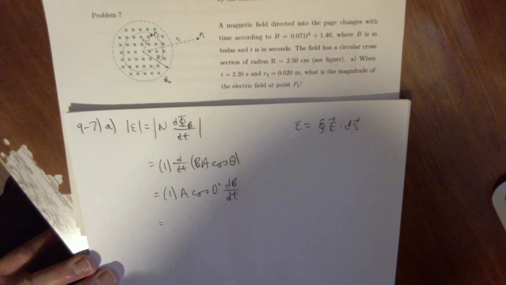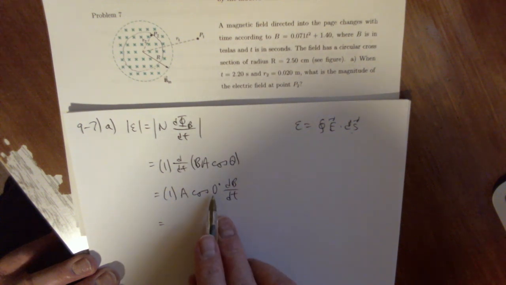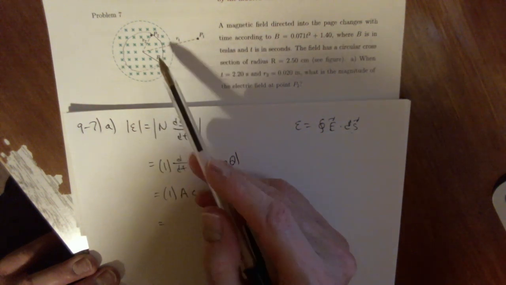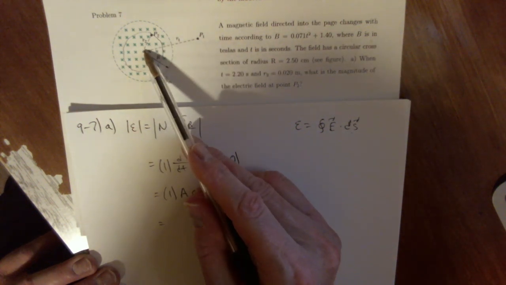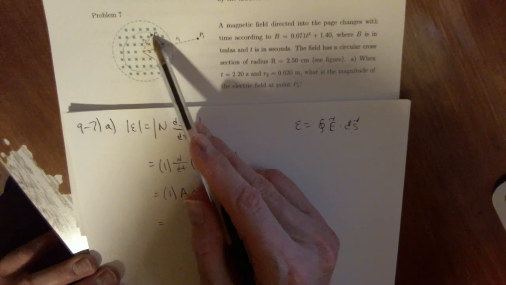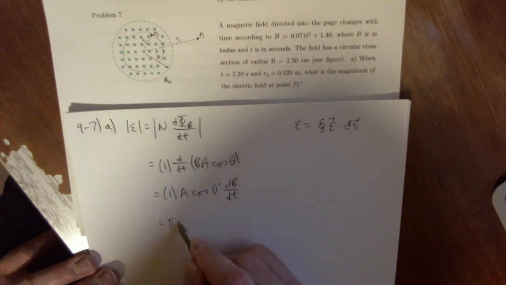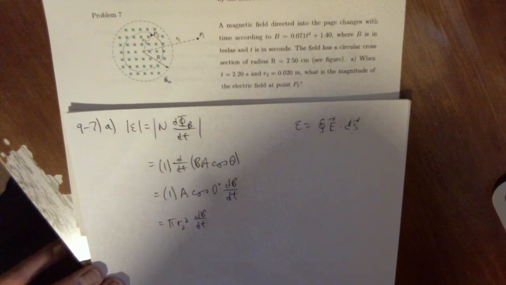And cosine 0 degrees is just 1. So I wind up with A dB dt, where in this case A is pi R2 squared, because that's the area of this loop. So pi R2 squared dB dt is the EMF.